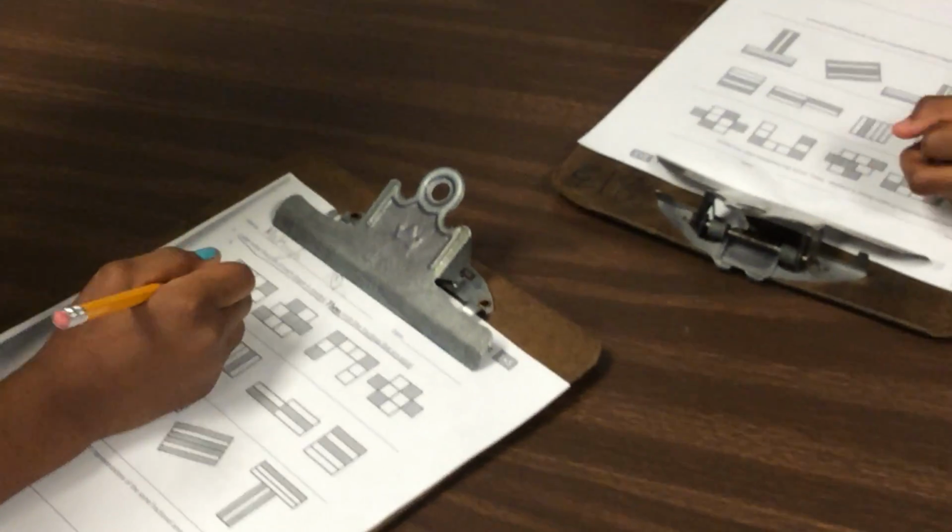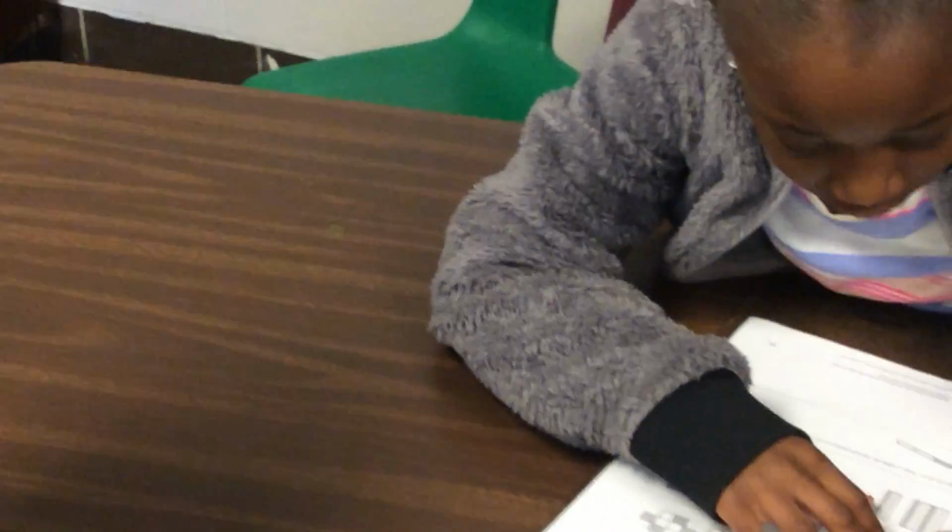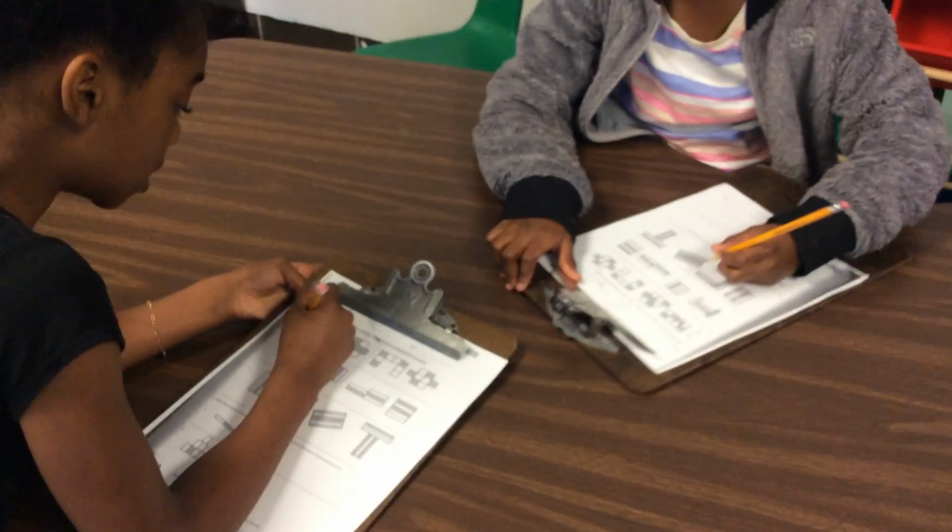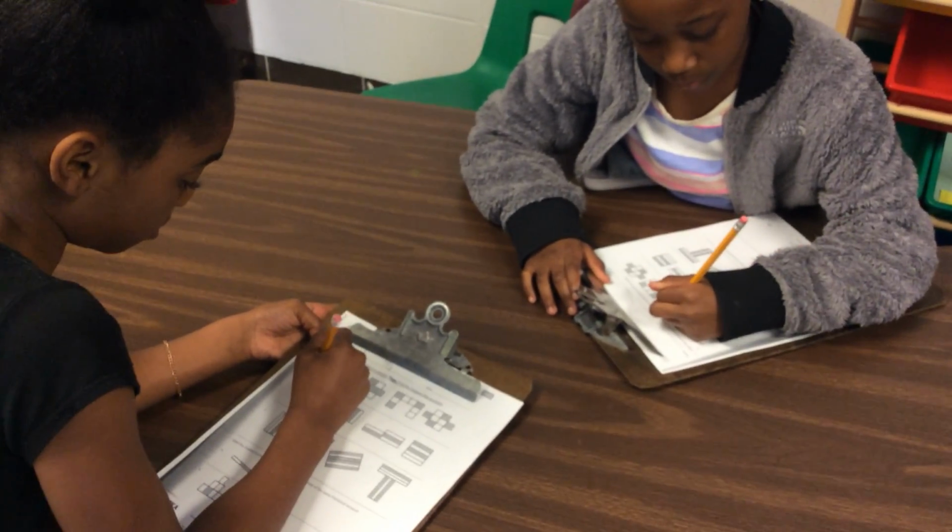So look at how many is shaded out of that whole strip. 4 of them shaded and 4 is not shaded. So it's 4 and a 4.